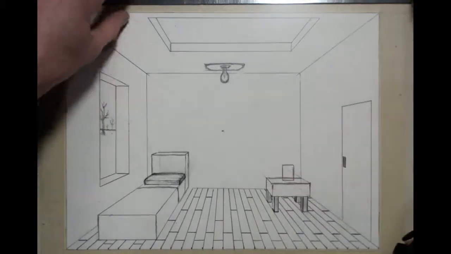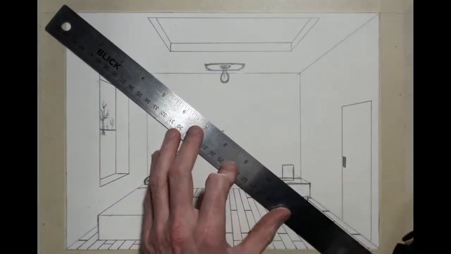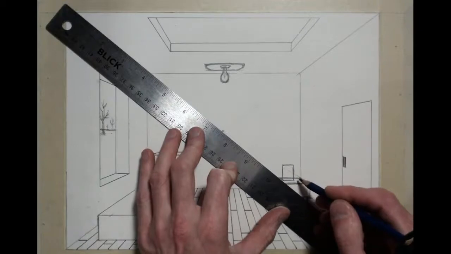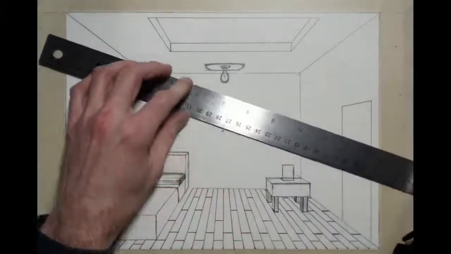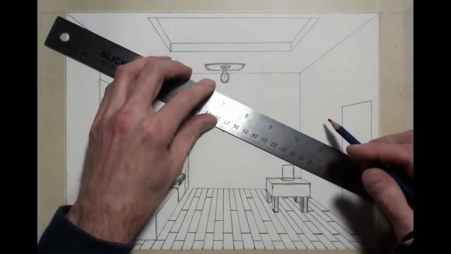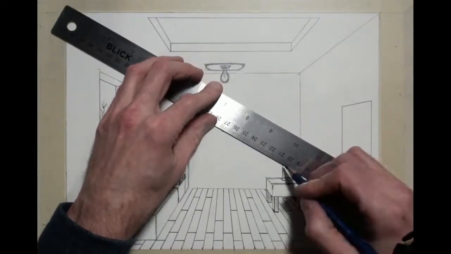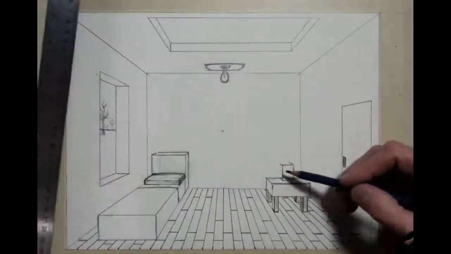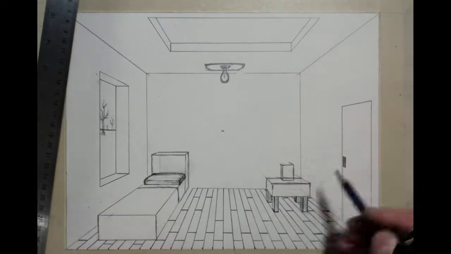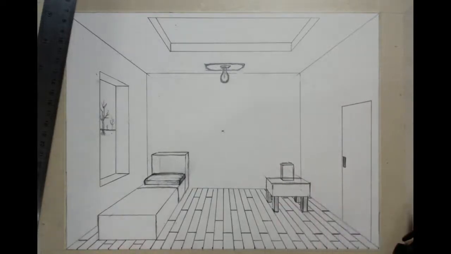And then connect your corners to the vanishing point. And again, I don't really want to go too far past this back line of the table, otherwise the light fixture, the lamp, is going to look like it's on the verge of falling off the table. So we're just going to put these lines so that they're kind of short. And then I'm going to have another vertical line. This is going to be pretty small. And then that's going to come over with a horizontal line.